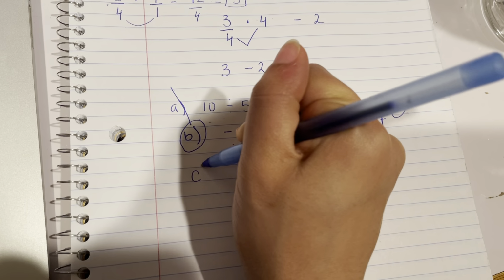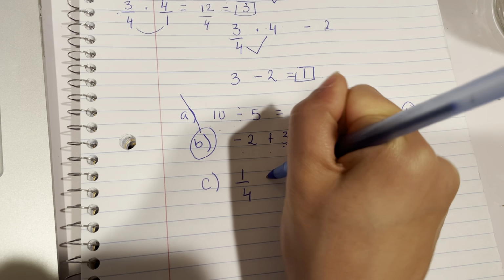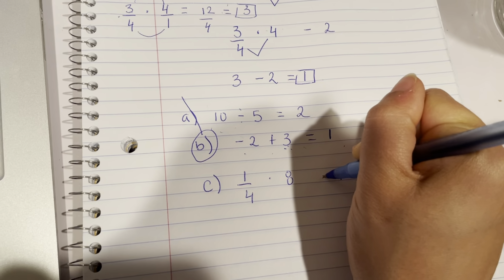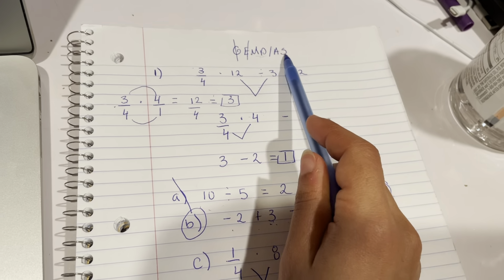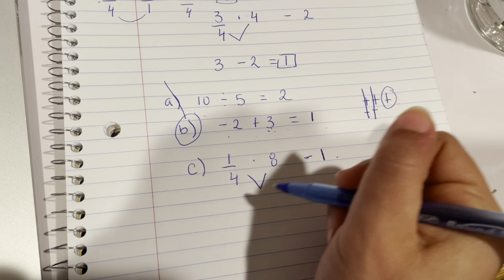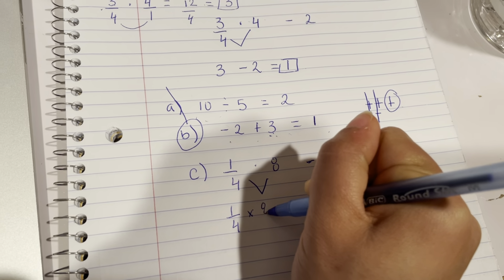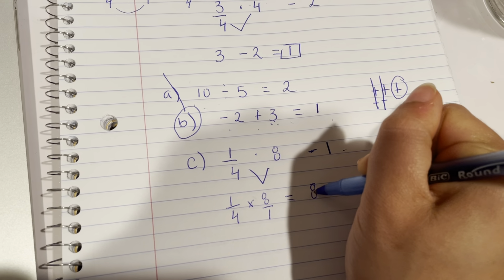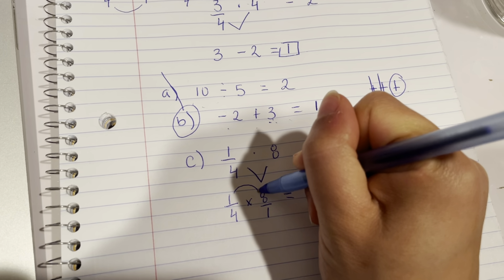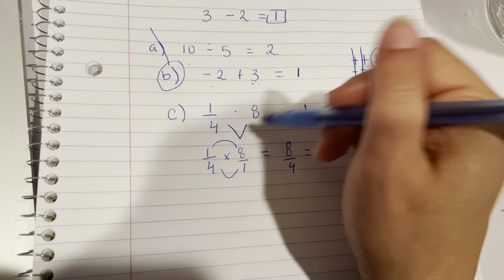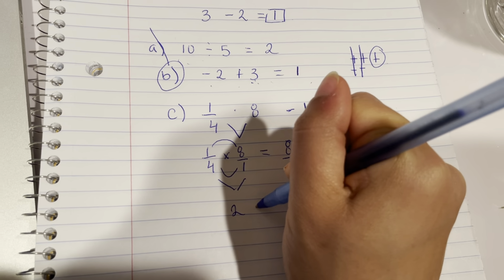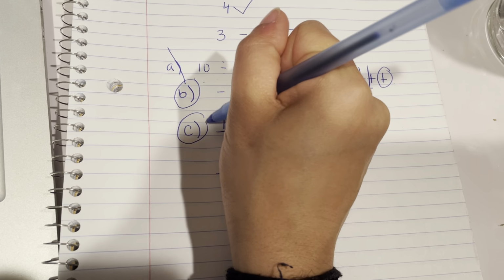Now let's try C. It says 1/4 times 8 minus 1. And so some of you might know that 1/4 of 8 is 2. But again, if you're not sure, you could just always multiply them, just like what I did here. So I know that I have to multiply before I subtract, because of the order of operations. Multiplication and division come before addition and subtraction. So we have 1/4 multiplied by 8. That gives me 1/4 times, let's do 8 over 1. That gives me 8 over 4, because 1 times 8 is 8, 4 times 1 is 4, and 8 divided by 4 is 2. Okay, so this equals 2 minus 1, which equals 1.